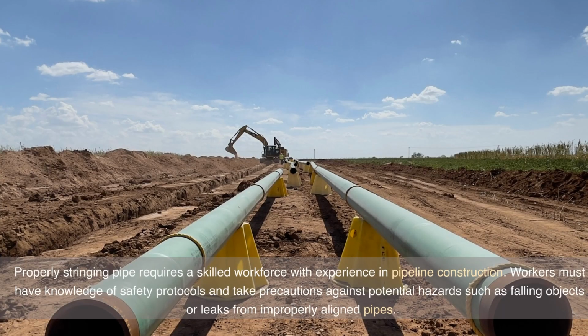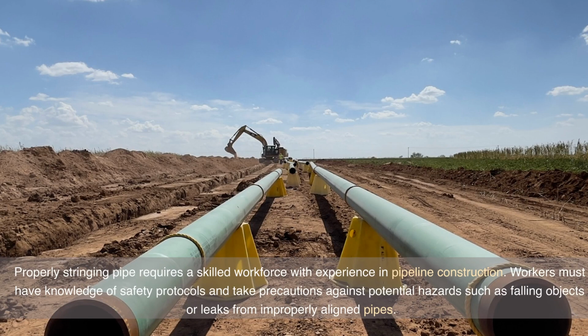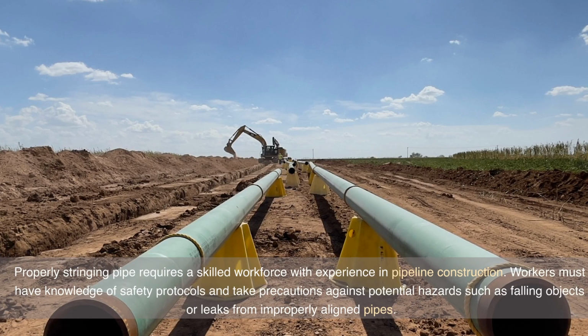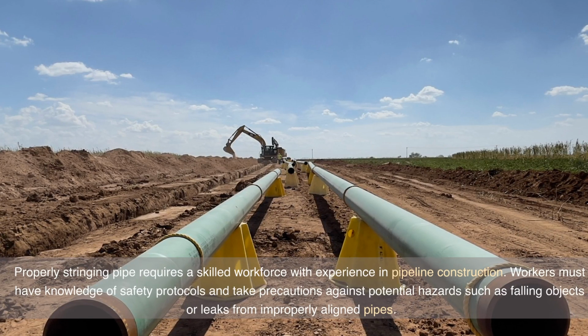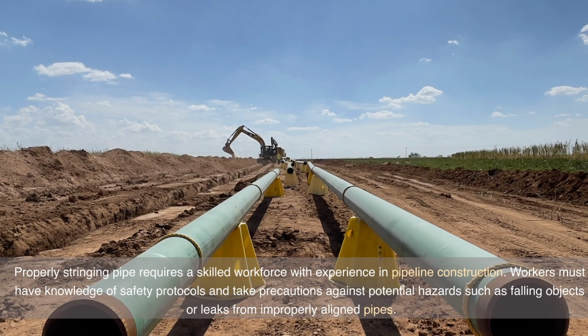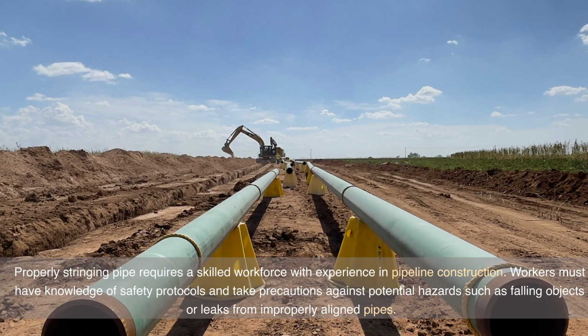Properly stringing pipe requires a skilled workforce with experience in pipeline construction. Workers must have knowledge of safety protocols and take precautions against potential hazards such as falling objects or leaks from improperly aligned pipes.